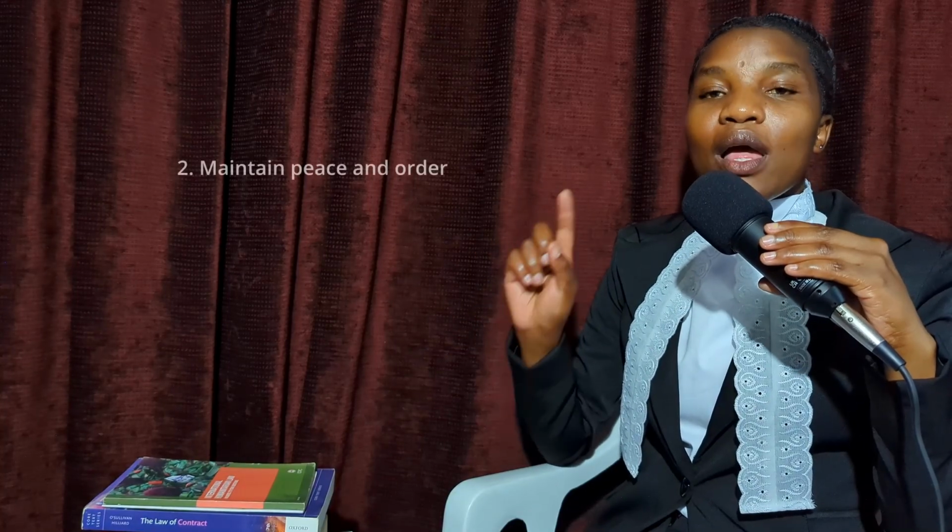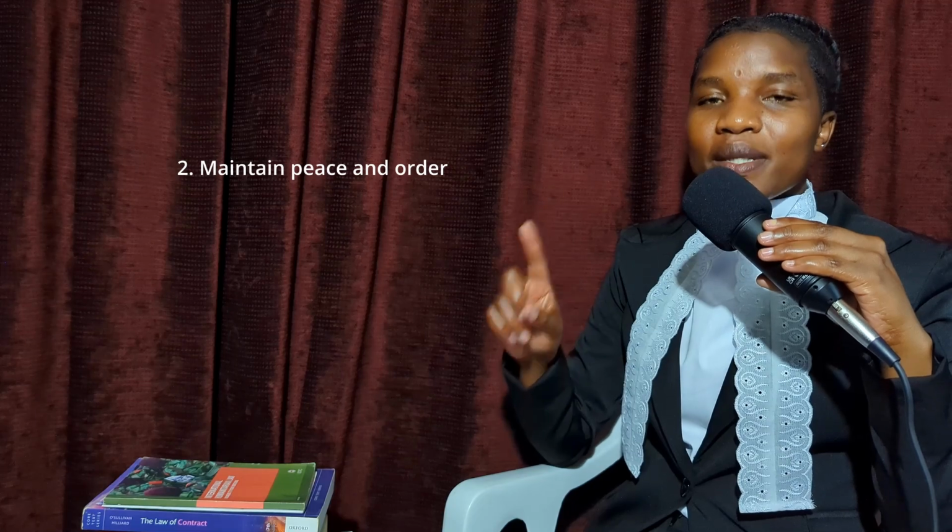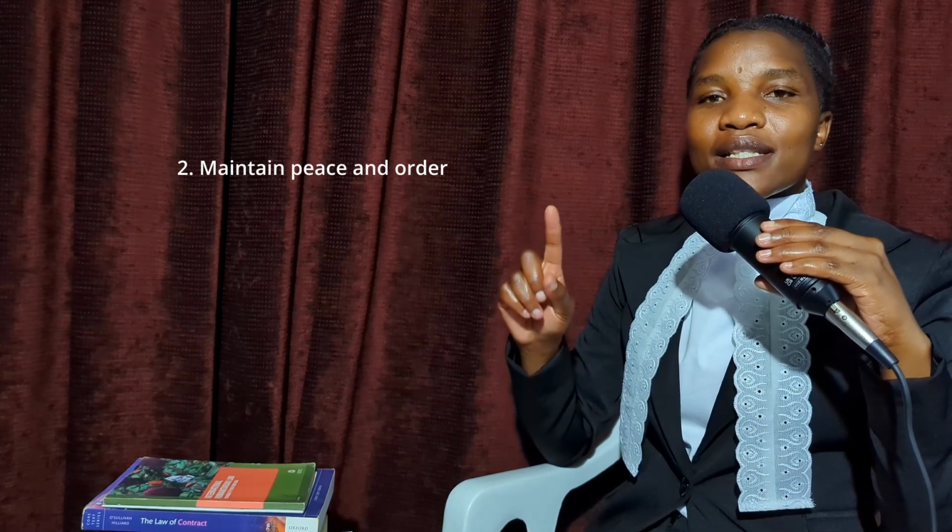Function number 2. Law is there to preserve peace and order. Law acts as a tool of establishing societal norms. Just like how civilized societies necessitate shared values, law provides a consistent framework. Therefore, enforced laws ensure alignment with societal guidelines. For example, wildlife management laws are there to preserve animals for future generations.